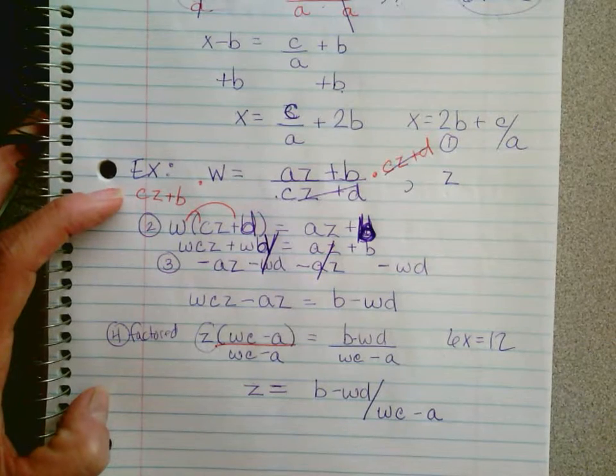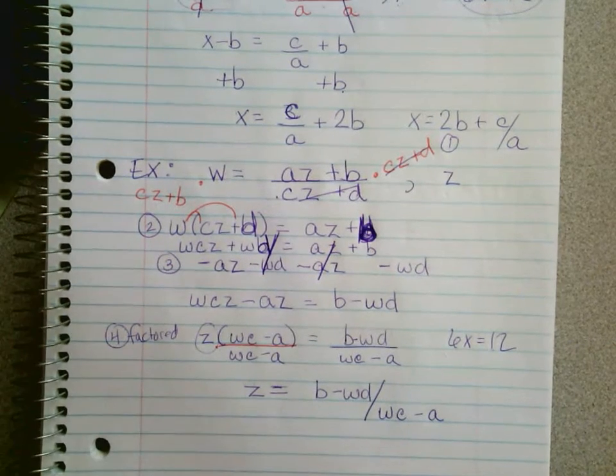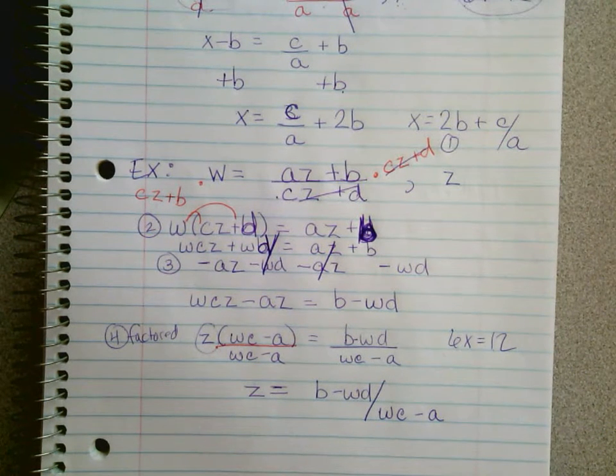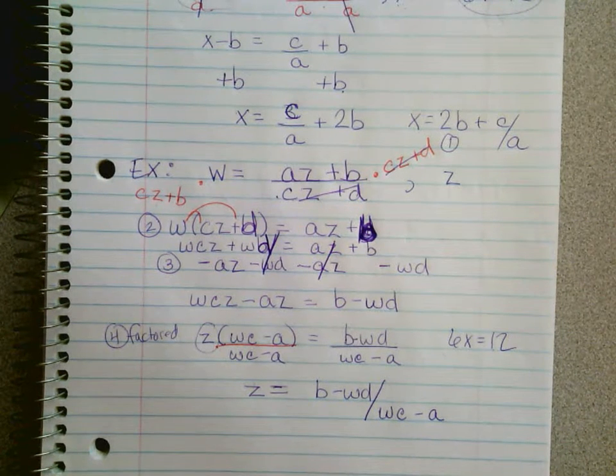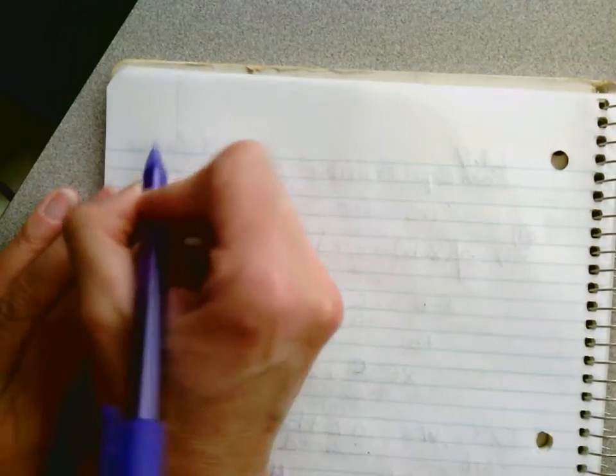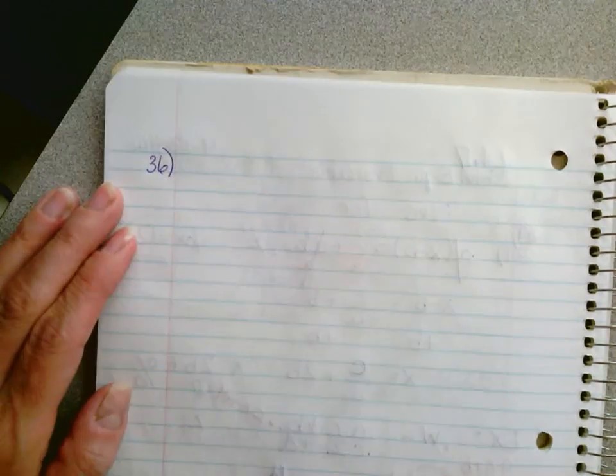You guys want to try a few of those, this type, from the homework? I can give you some freebies. Katie's like, yeah, anytime you're going to give answers. All right. How about we do 36? Does that sound okay? This will be a freebie for your homework. All right. So, 36.